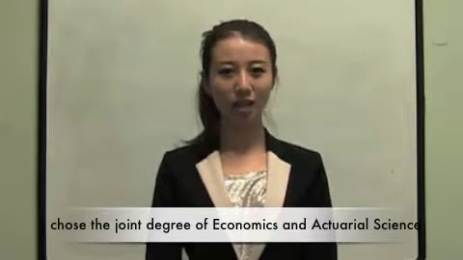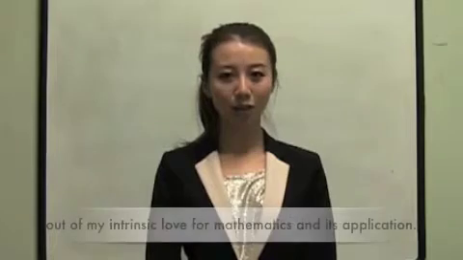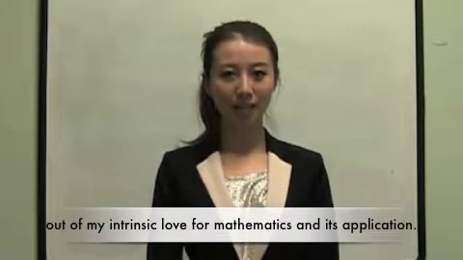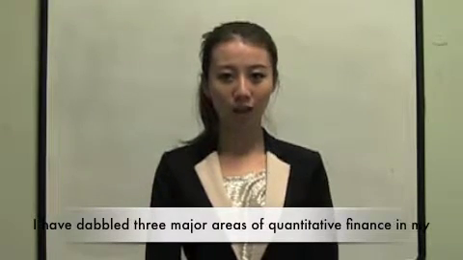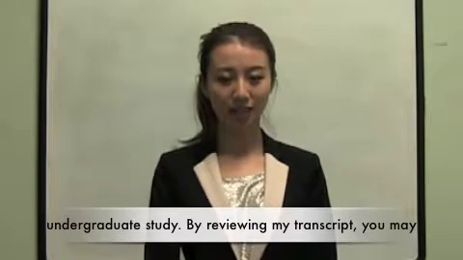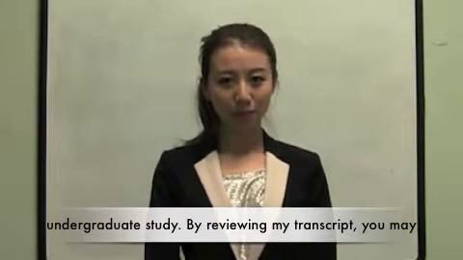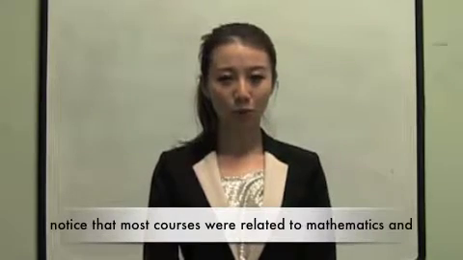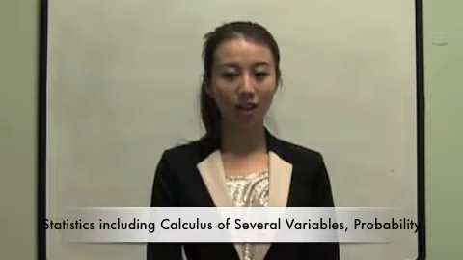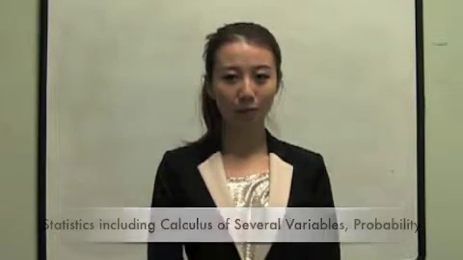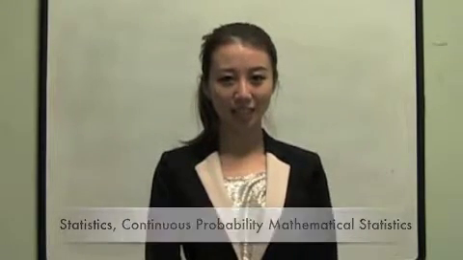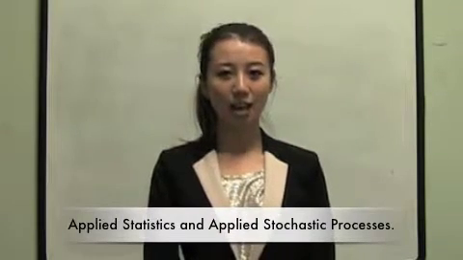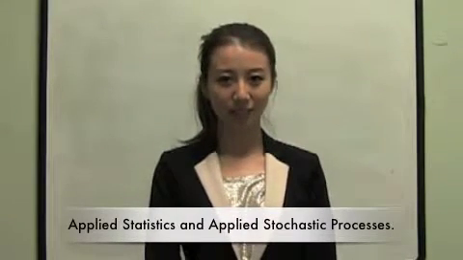I chose the joint degree of economics and actuarial science out of my intrinsic love for mathematics and its application. I have dabbled in three major areas of quantitative finance in my undergraduate study. By reviewing my transcript, you may notice that most courses were related to mathematics and statistics, including calculus for several variables, probability for statistics, continuous probabilities, mathematical statistics, applied statistics, and applied stochastic processes.